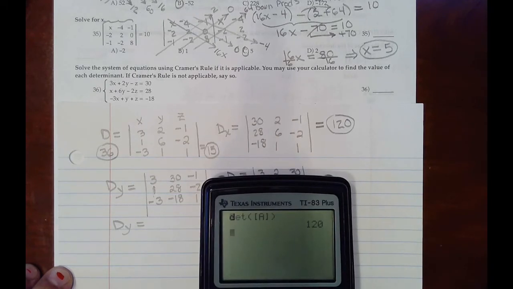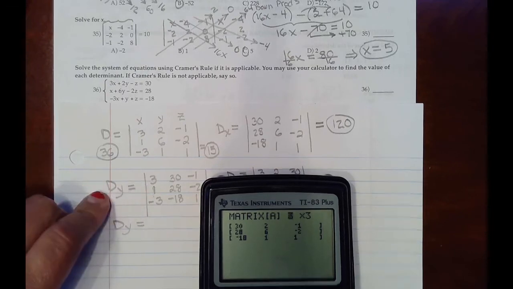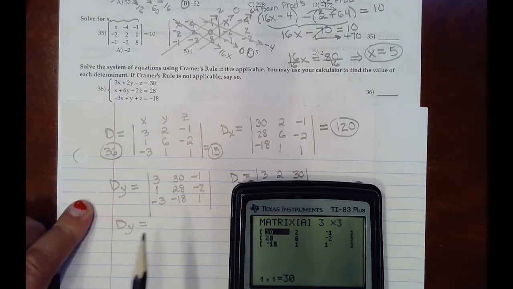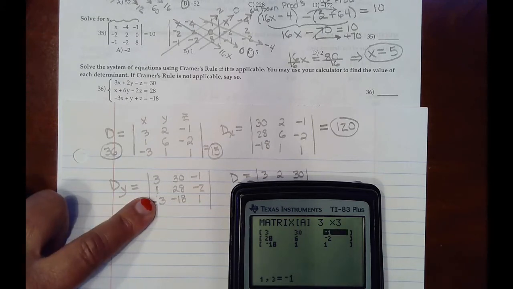Again, go to second matrix, edit to fill in the new numbers for your new 3 by 3. This one goes, whoops, jump down into the matrix with this downward arrow, start filling out the numbers. 3, 30, -1. So 3, enter, 30, enter, and -1's already there. Okay, come down into the next row.